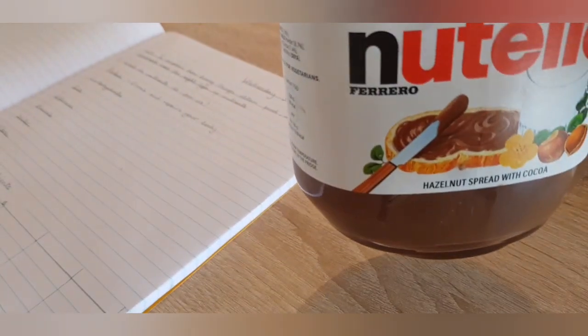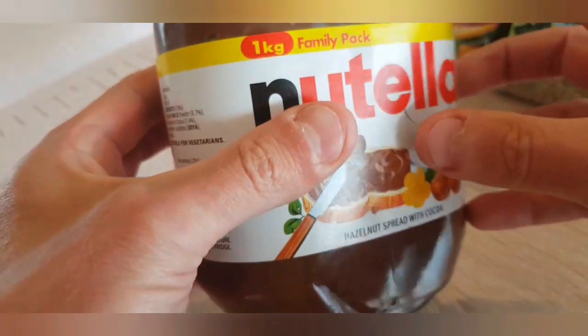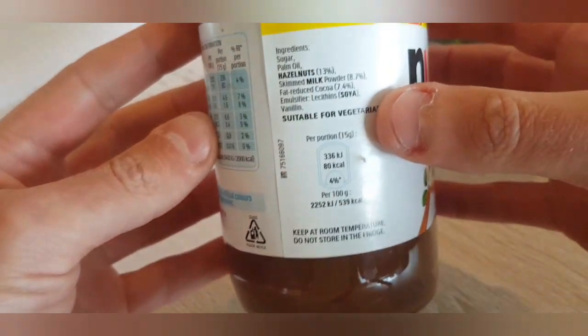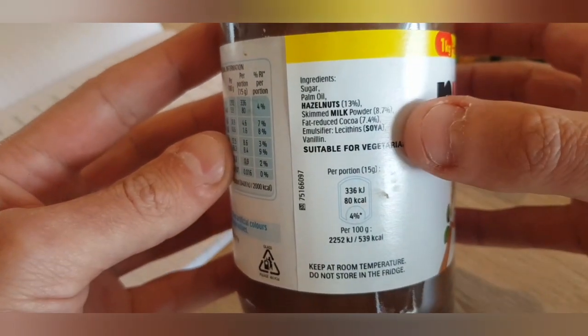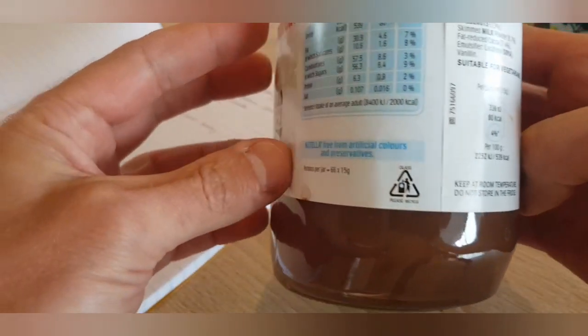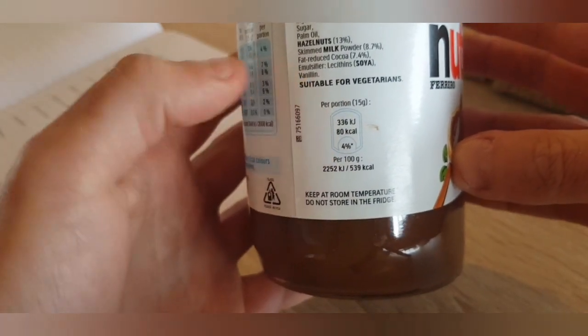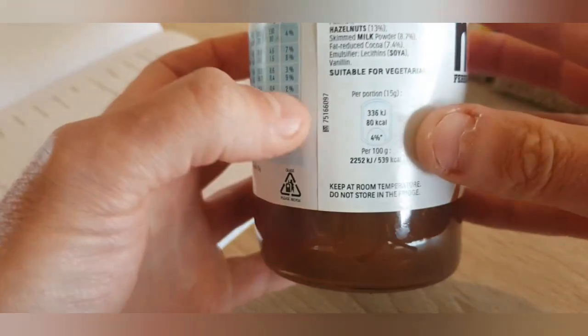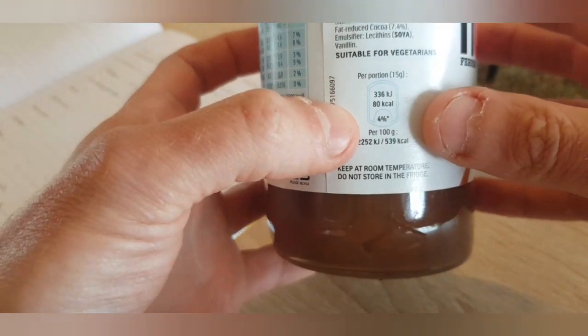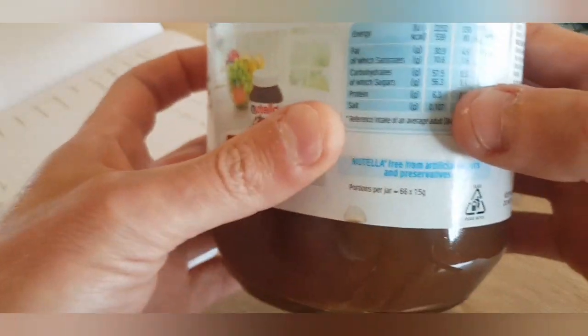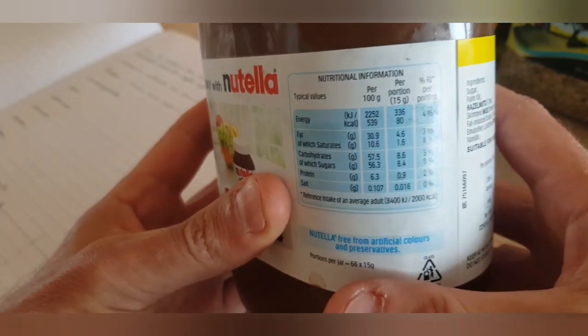Okay, so when you get your packet of food, you're going to want to have a look around the label. You will see ingredients, that's everything that's inside it. You'll also see portion size, usually, which is a trick, because a portion of this is very small, so I usually probably have about 3 portions in one portion. And then, this is what we're looking for.